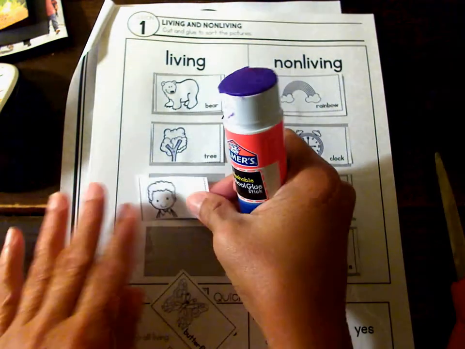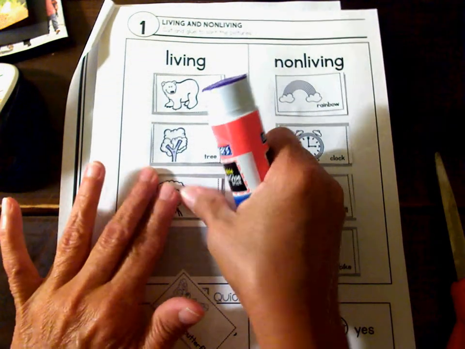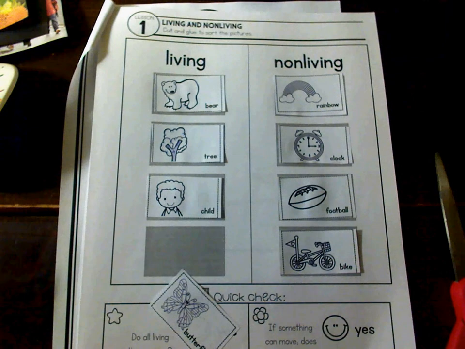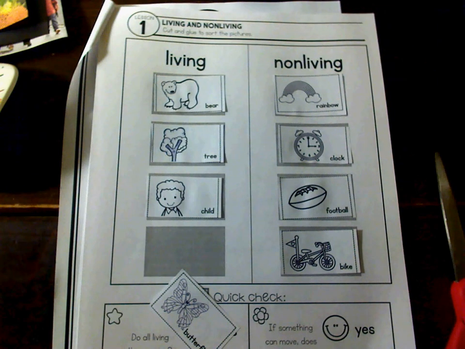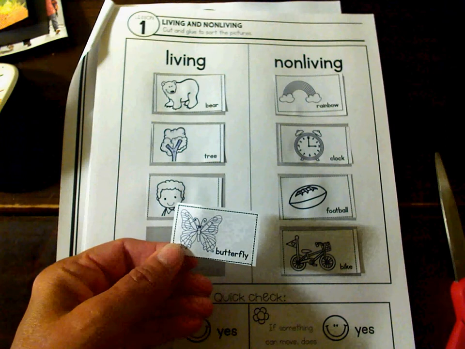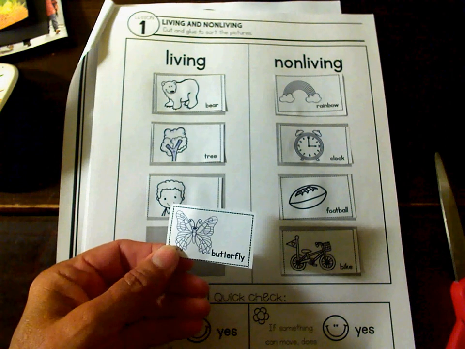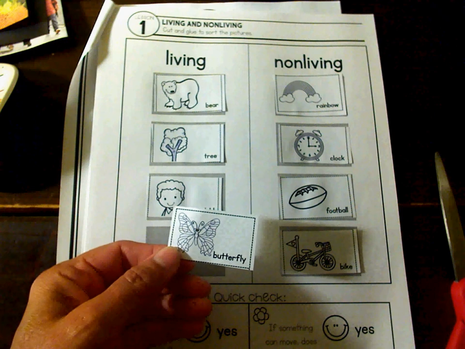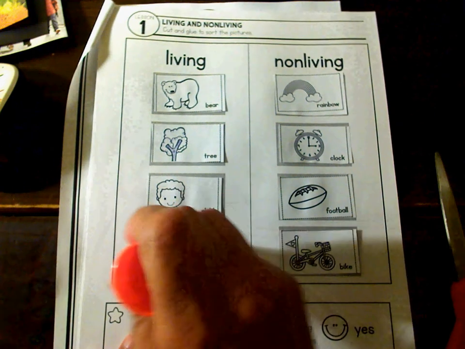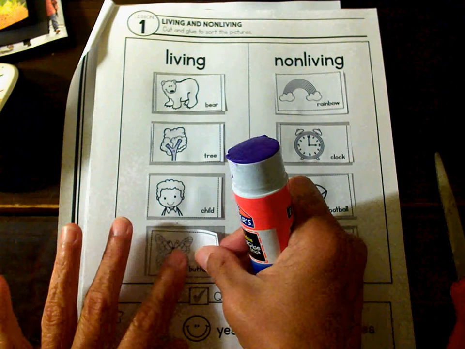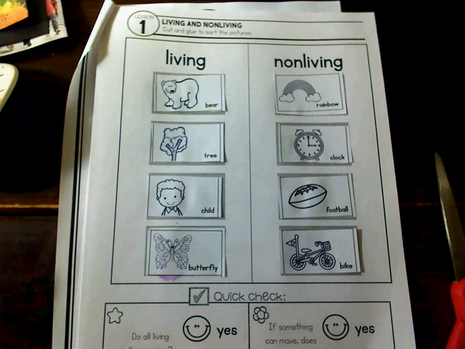Again, a child meets all of those requirements to be living. A child starts out as a baby and grows and changes into an adult. A child requires food to eat and water to drink. They can move on their own. Excellent. And then what about the butterfly? Remember, we learned earlier that a butterfly is a living thing. It actually starts out as a caterpillar and evolves into that beautiful butterfly. So good job, boys and girls, in sorting things that are living and non-living.